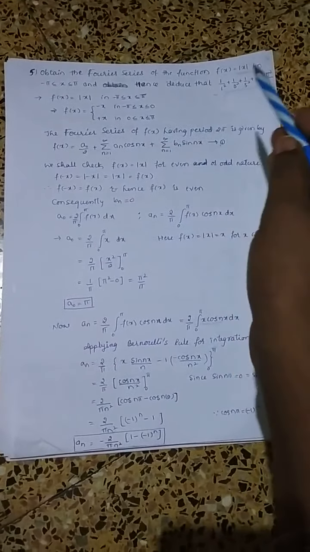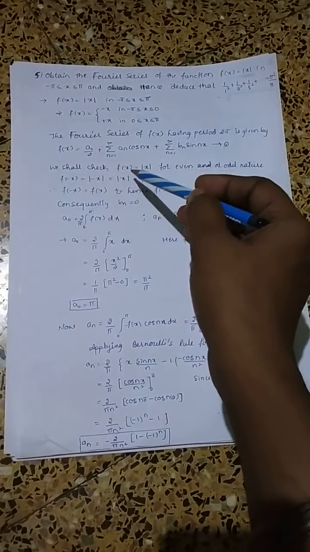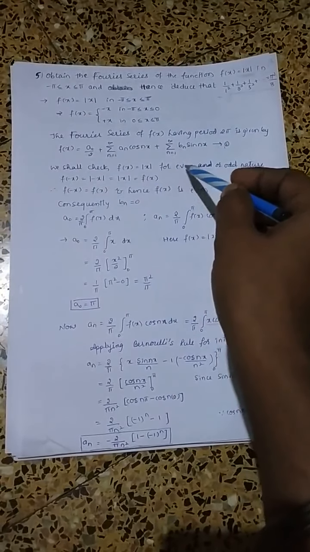Now we need to check the nature of the given function. We shall check whether f of x equals mod x is even or odd.